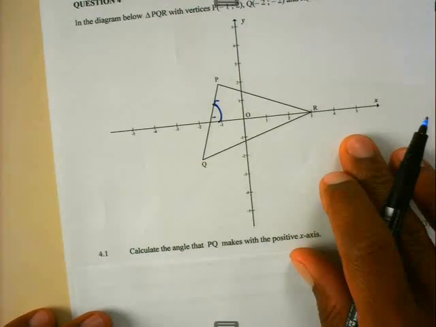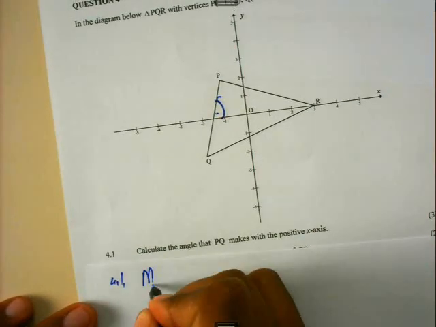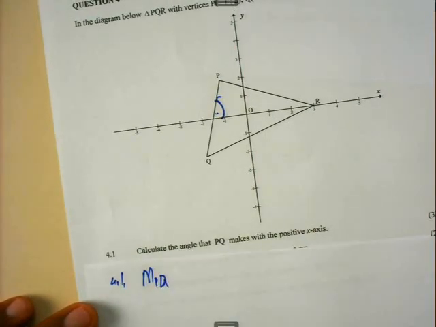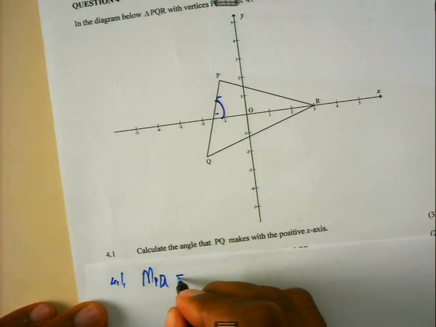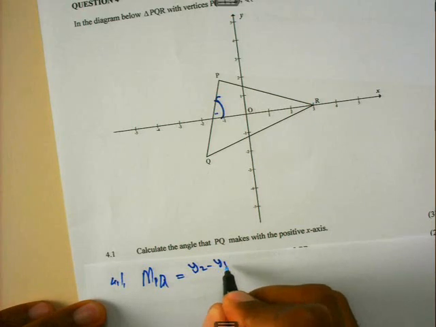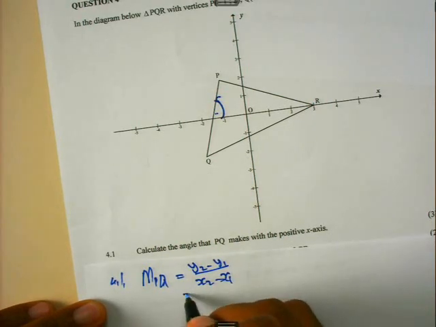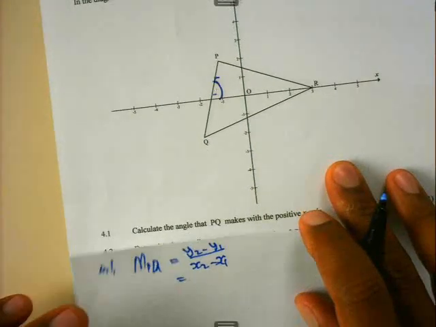Of course, first of all we need to have the gradient of PQ. Now, what is the gradient of PQ? That is, of course, y2 minus y1 over x2 minus x1. Good.